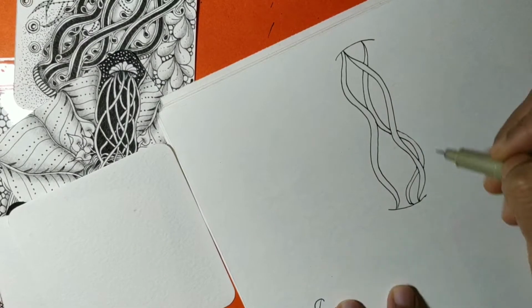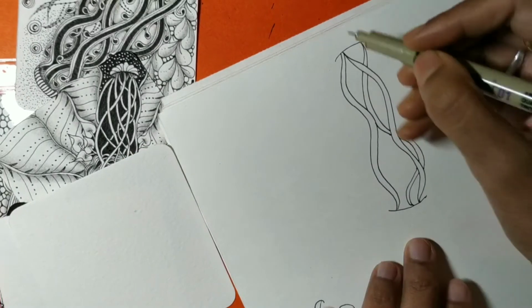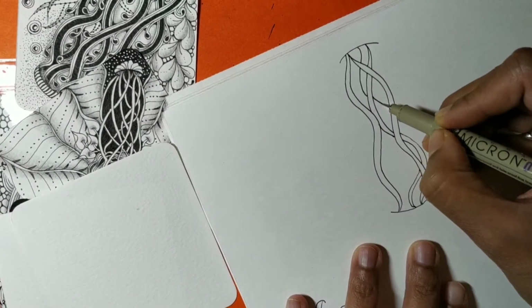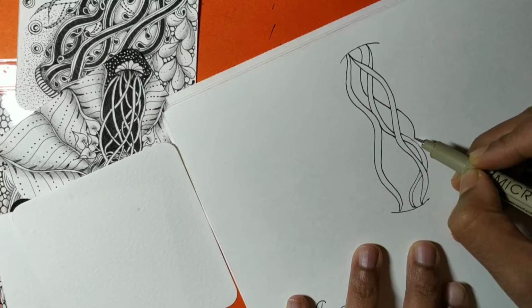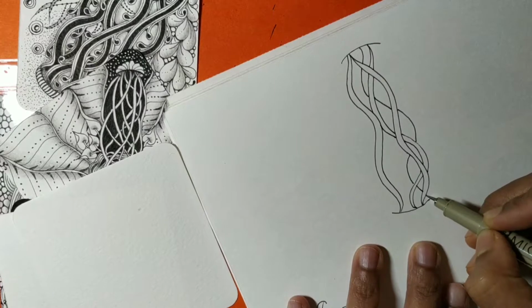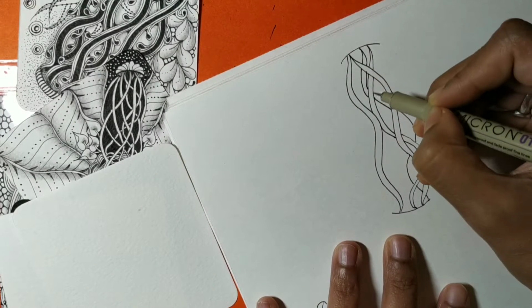starting from one end, going to the other. It is basically tied from both the ends and they look like strands of hair, so that's where the name is inspired from. Again randomly one more strand, drawing behind, again adding an aura.